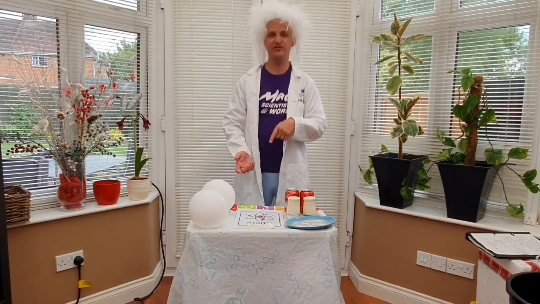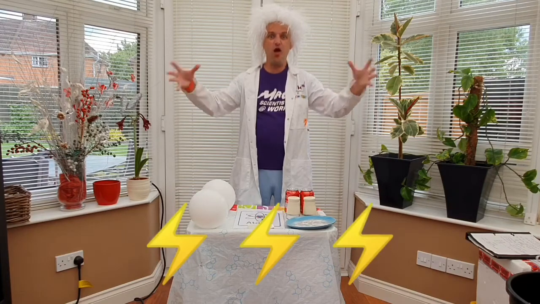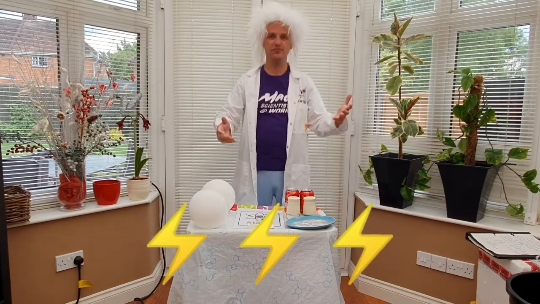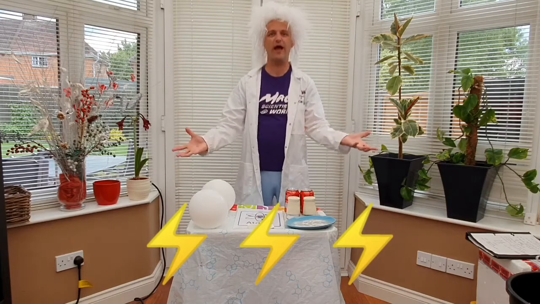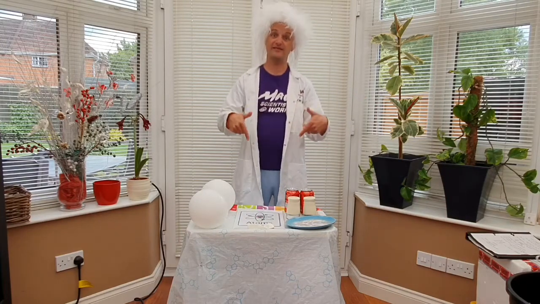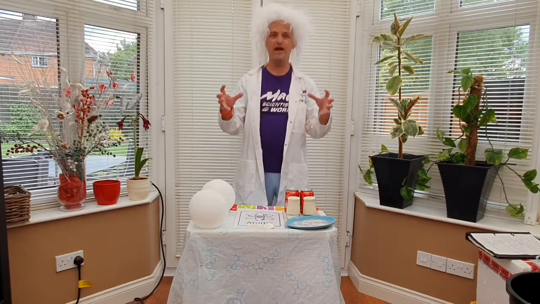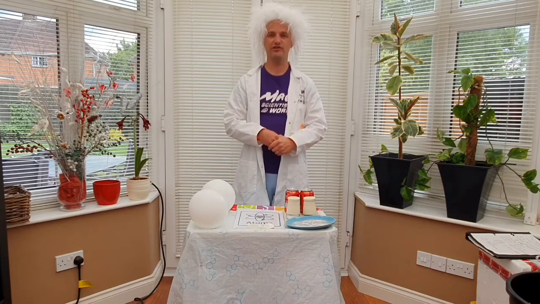The other type of electricity is static electricity. Now, we see that in the world around us on days like thundery days, because static electricity, you see it in nature in lightning. Lightning is a really super powerful version of static electricity. Now, we're going to be doing some experiments today about static electricity. We're not quite going to make lightning. I wish we could, but we can't. Okay, we're going to do some other experiments about static electricity.